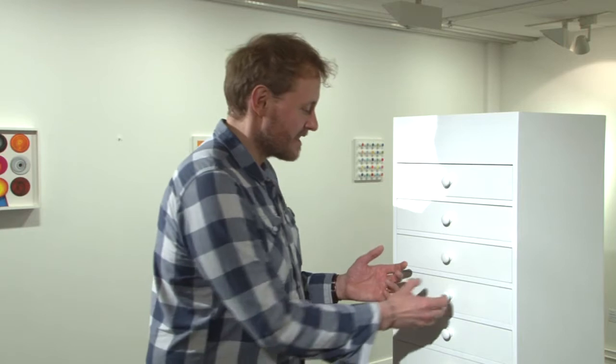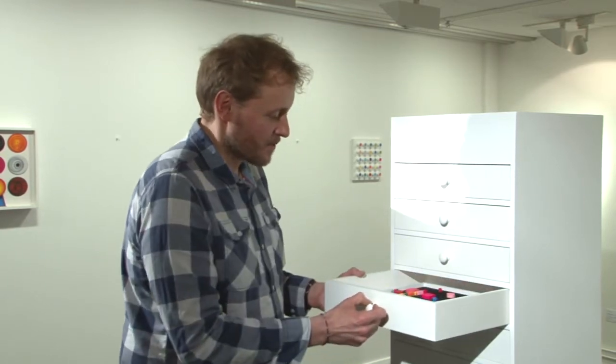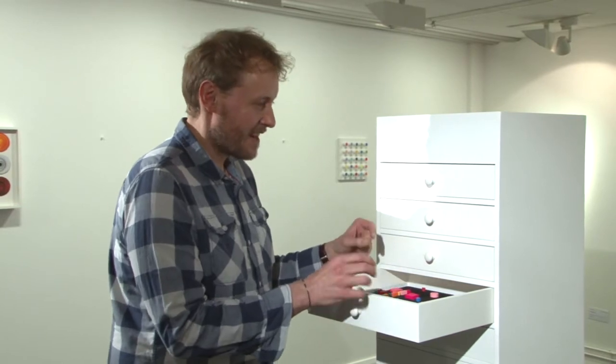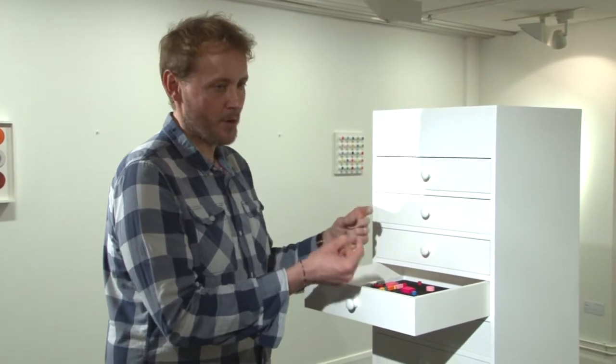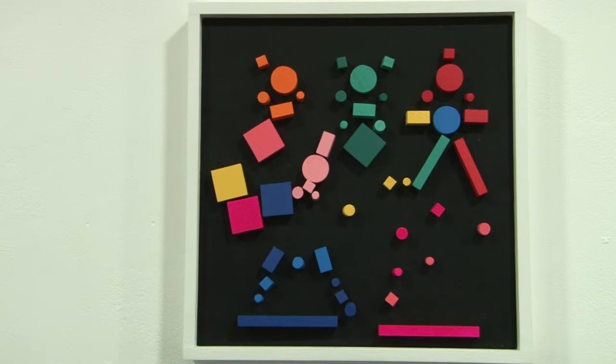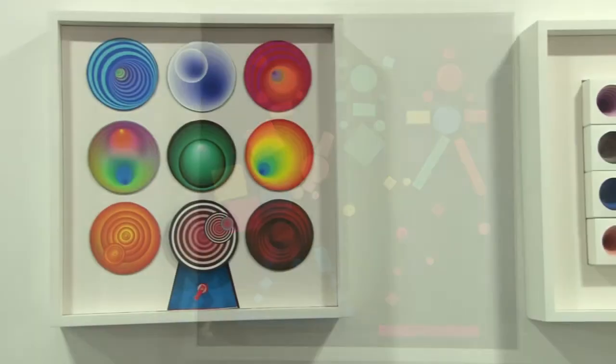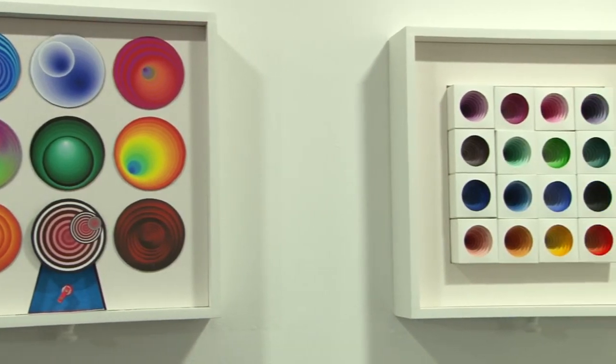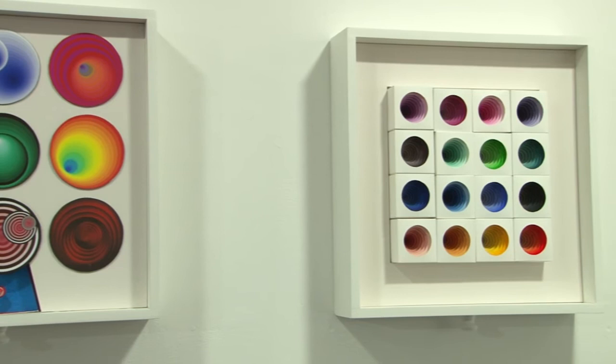The idea is that somebody would come up to the drawer and look inside, wonder what it is, and that question is also very important to my practice. Is it a game, or is it serious? Is it a sculpture? Should I touch it? Because normally artwork is off limits and you're not allowed to touch. But in this case, I want people to manipulate it.